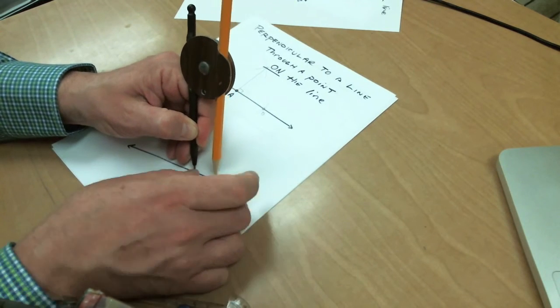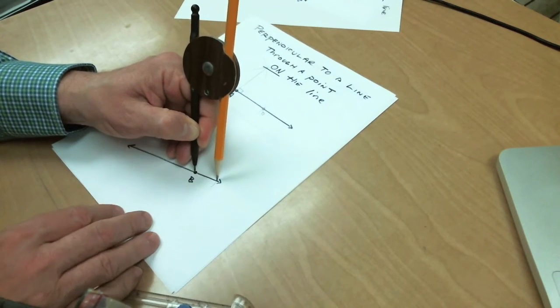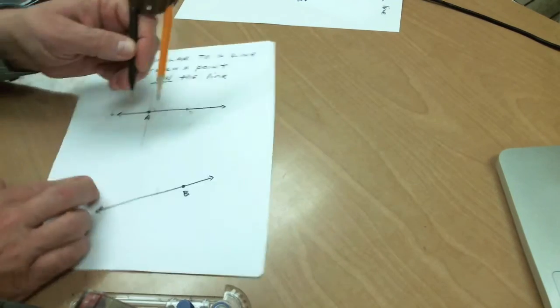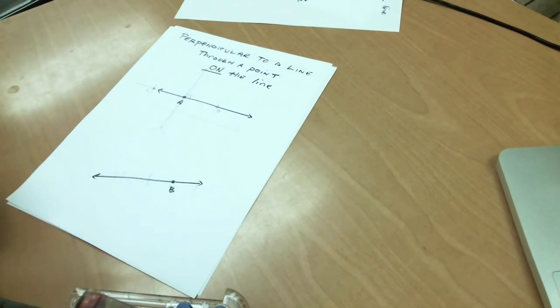I need to get that back to the same length. All right, that's good. So I strike on that side. I'm going to strike on this side. Now you might have extended your line. That's going to work and create the exact same thing.